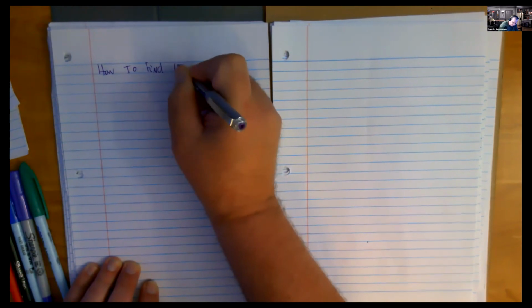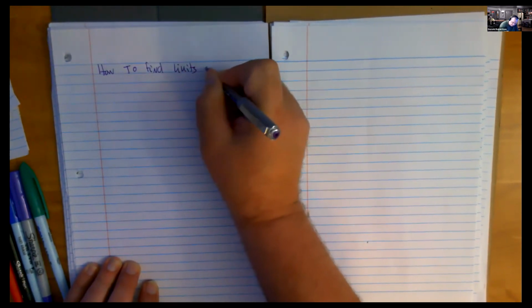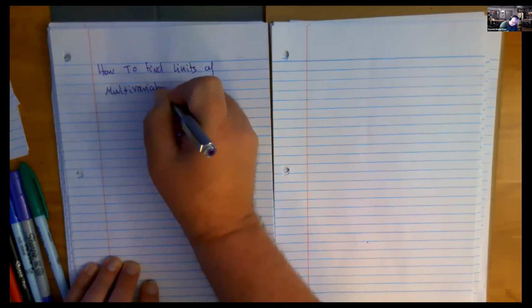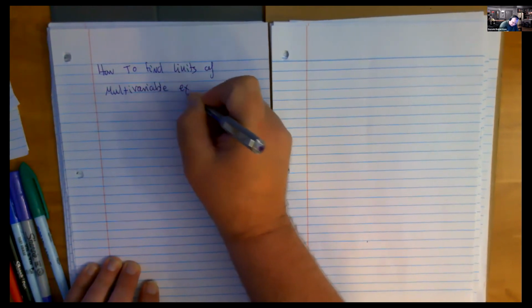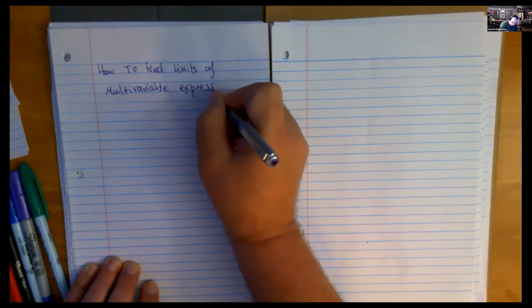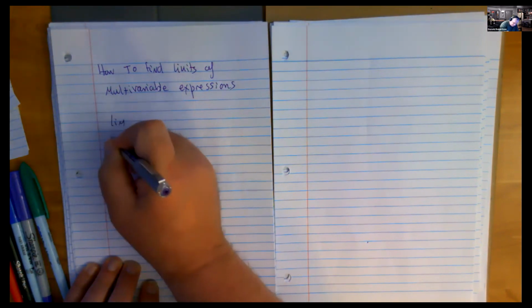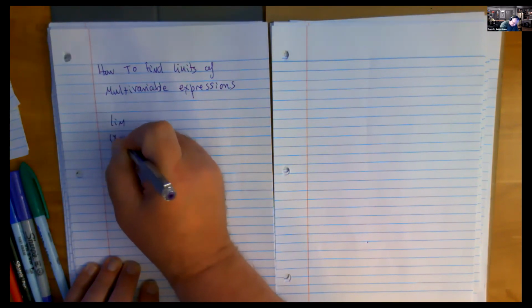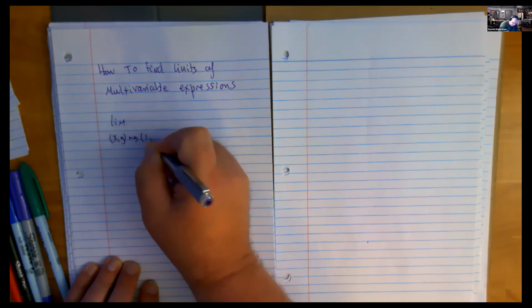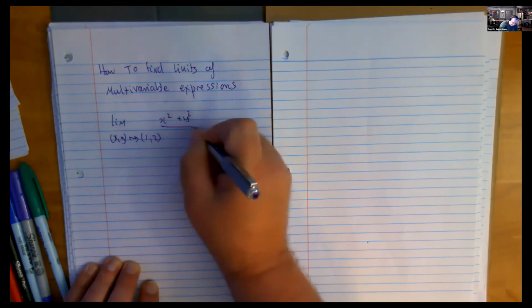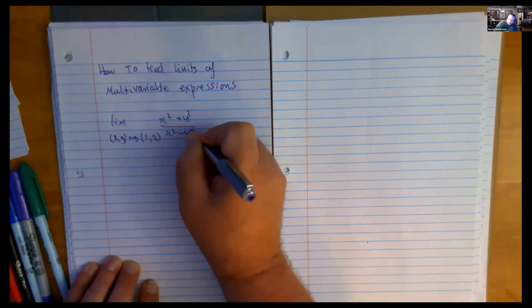So, how do you find limits of multivariable functions? I wouldn't call them functions, I'll call them expressions because that allows you to do more things. For instance, what's the limit as (x,y) tends to (1,2) of (x squared plus y squared) over (x squared take away y squared)?